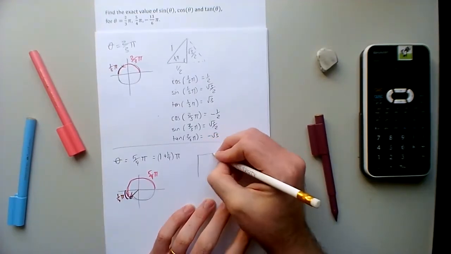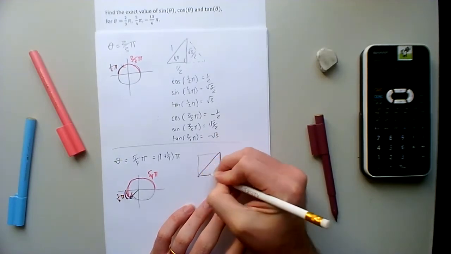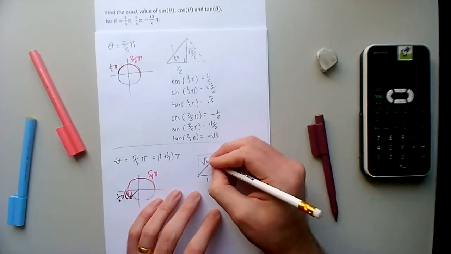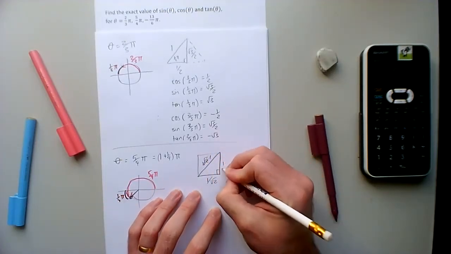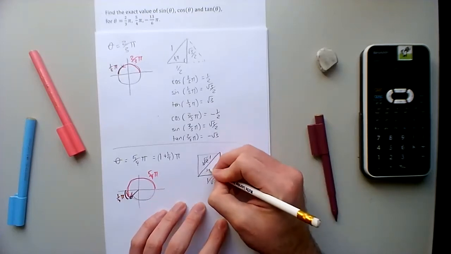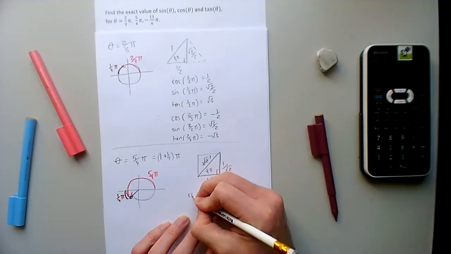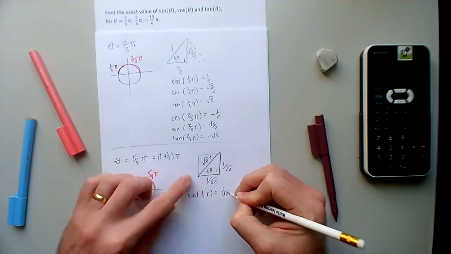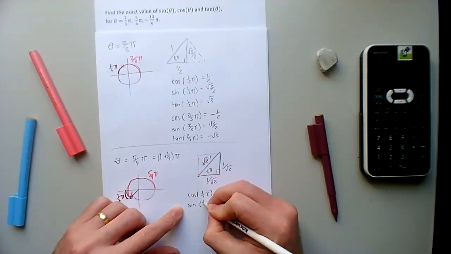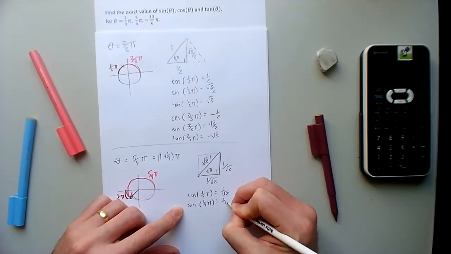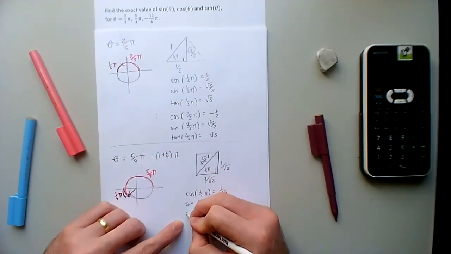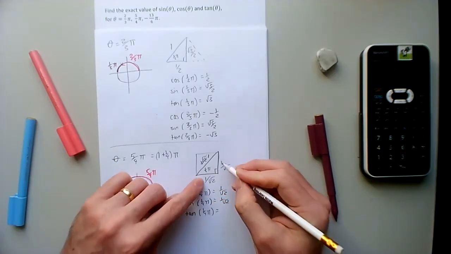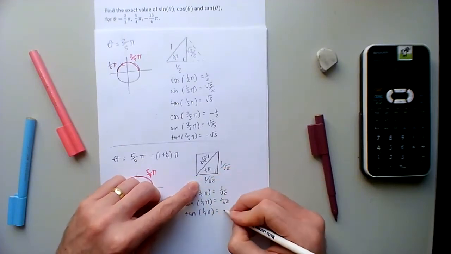So that one's based on half of a square. If this is 1 and this is 1, then this is √2. And if I divide everything by √2, I'll get that. Okay, so cos of 1/4 of pi is 1 on √2, because it's the adjacent side. Sine of 1/4 of pi is 1 on √2, because it's the opposite side. And tan of 1/4 of pi is 1, because it's the slope, so it's this divided by that, which is 1 over 1, which is 1.